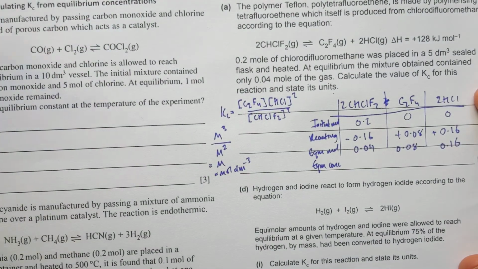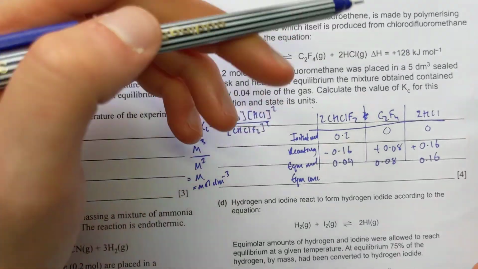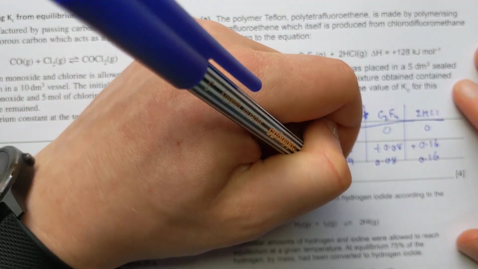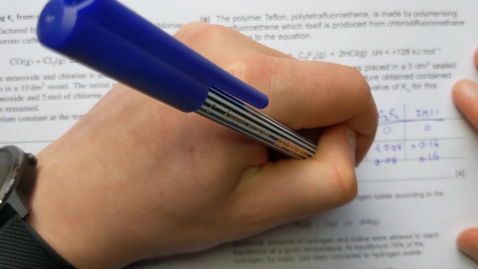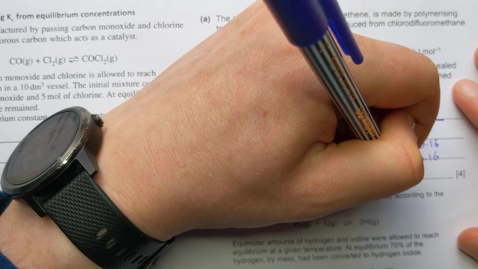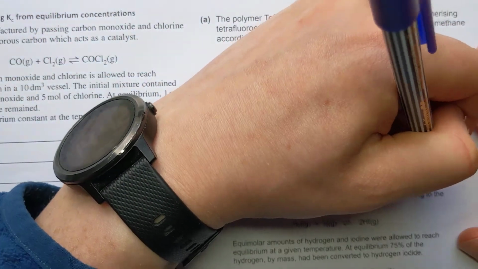To get into equilibrium concentration, we'll need to divide by the volume it's in. So I'm going to divide by the volume of 5 to get all those into concentration values. So the first one is 0.008. 0.08 divided by 5 is 0.016. And 0.16 divided by 5 is 0.032.